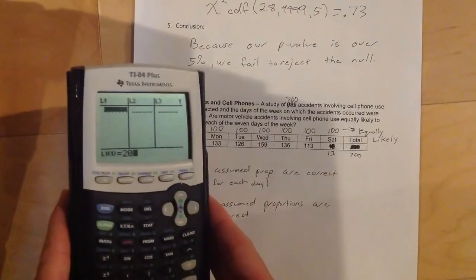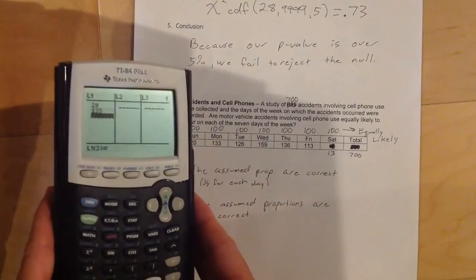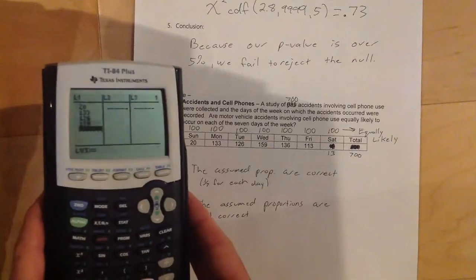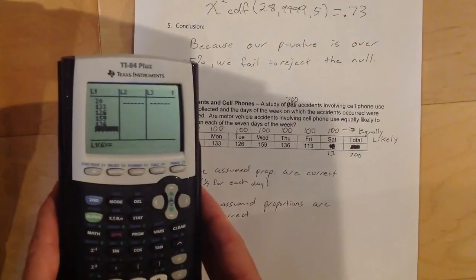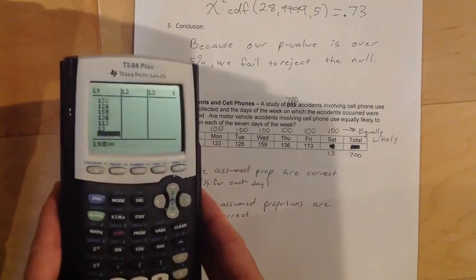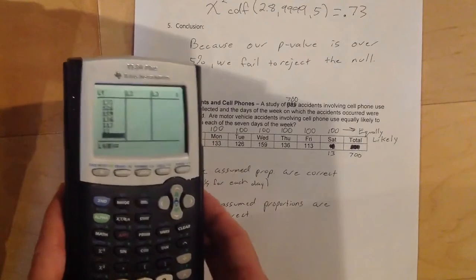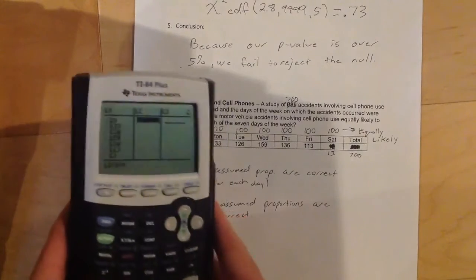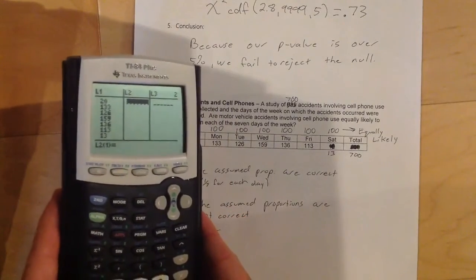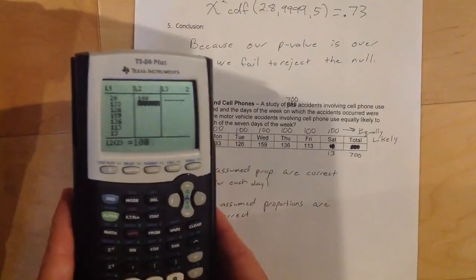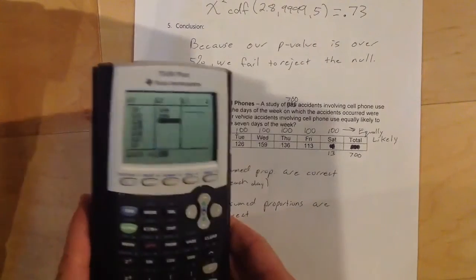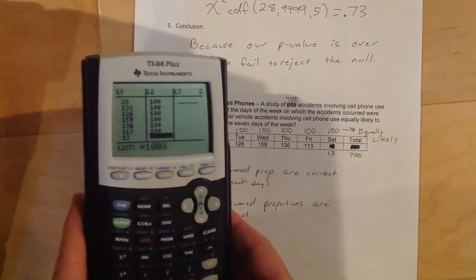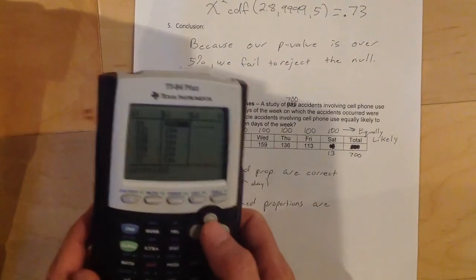So that's where I would put 20, 133, 126, 159, 136, 113, and 13. There's my observed data. In L2, I'm going to put my expected data. And again, if there were 700 accidents in total, there are 7 days of the week, so we're expecting 100 on each day.